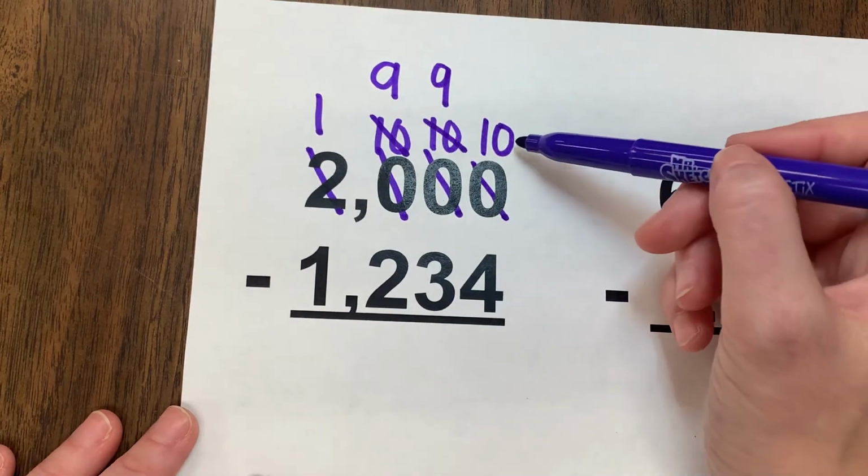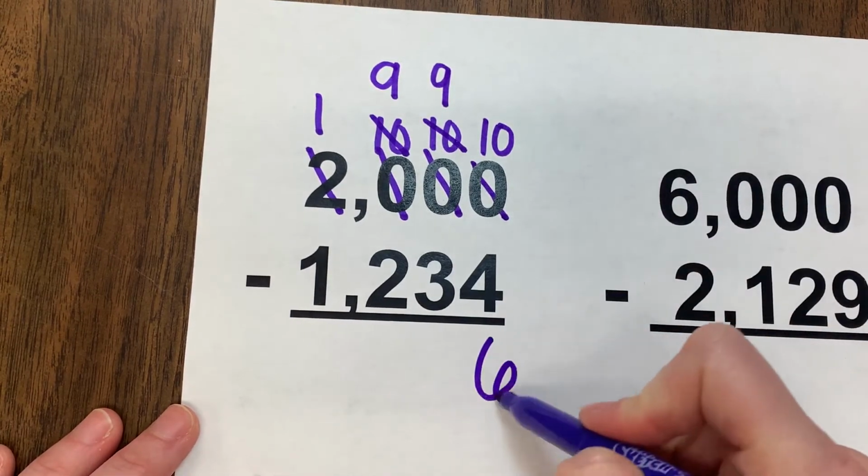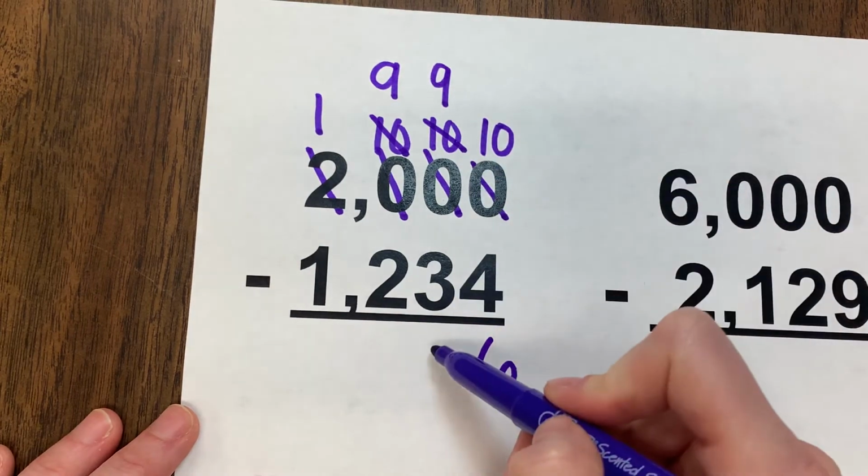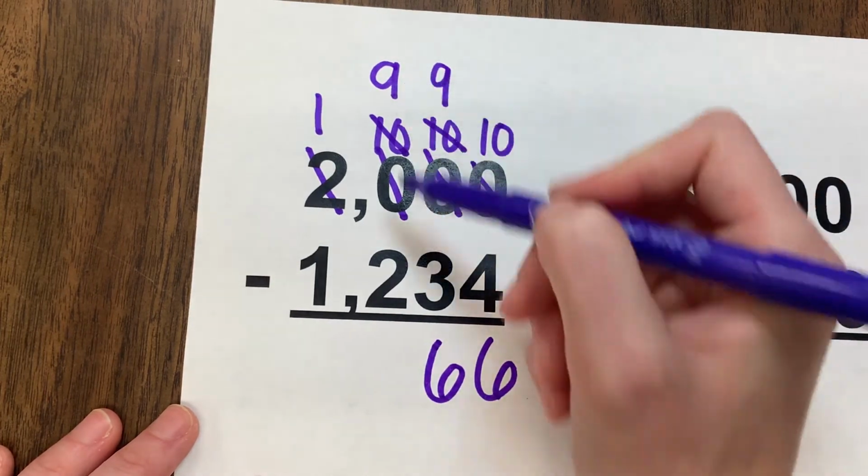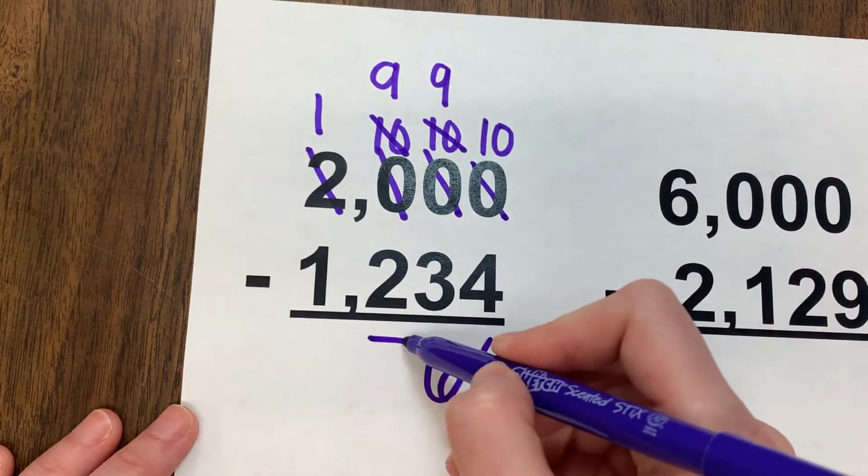Now we can subtract. 10 minus 4 is 6. 9 minus 3 is 6. 9 minus 2 is 7.